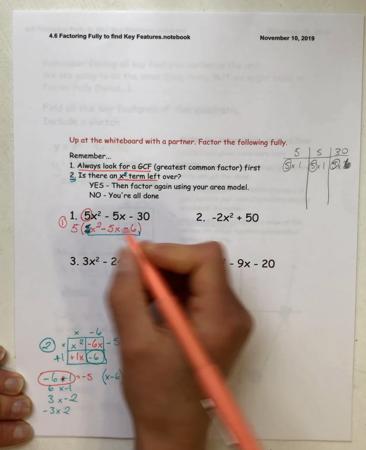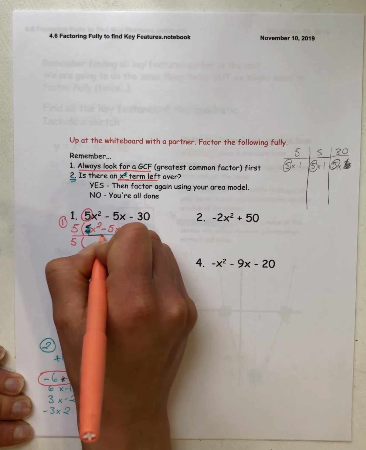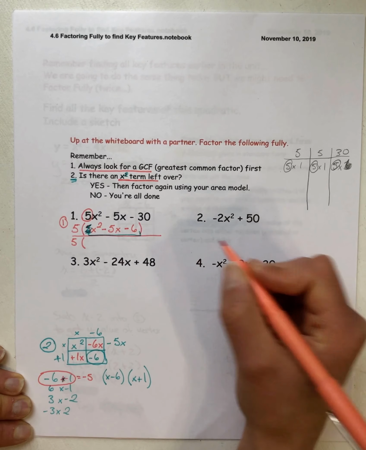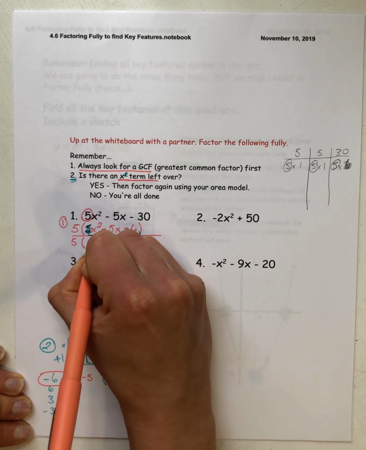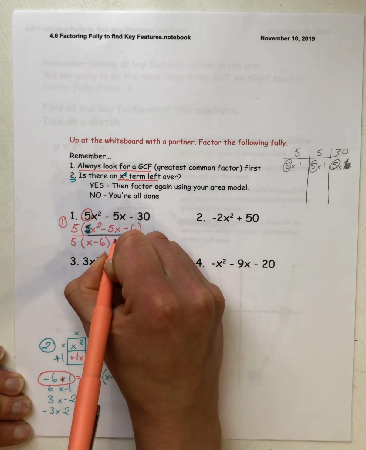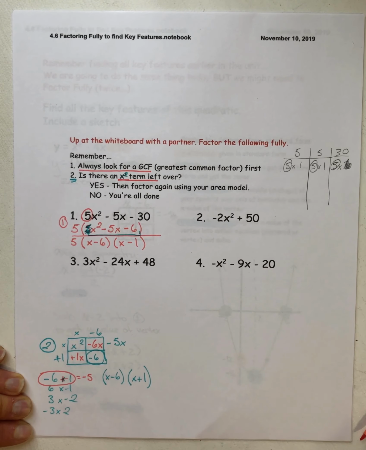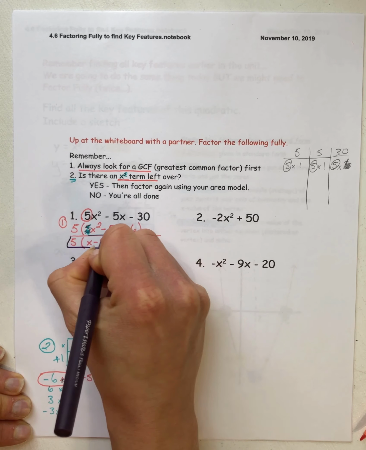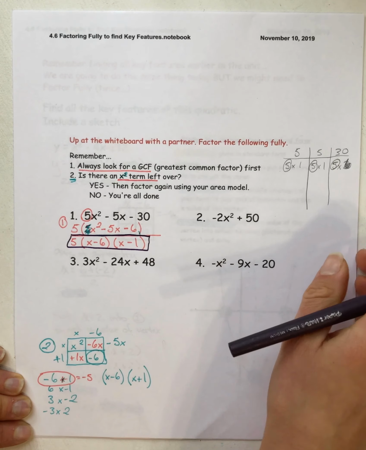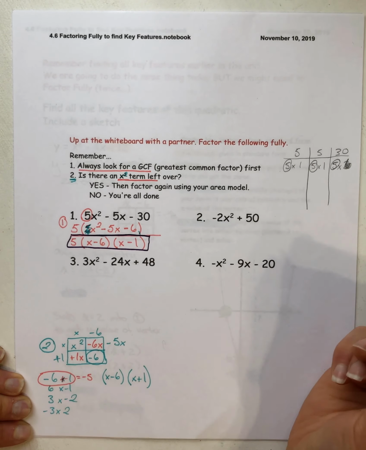And then we bring this back up here and we put it in, because it's the exact same thing as this in factored form, right? We just found the factored form. So we have 5 times x minus 6 and x plus 1. And that is our fully factored form. Okay, we can do one more before we move on so these videos don't get super long.